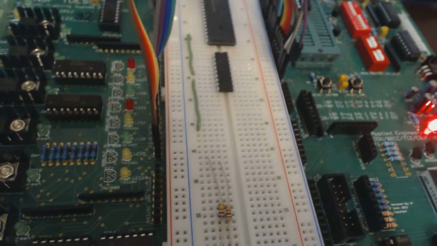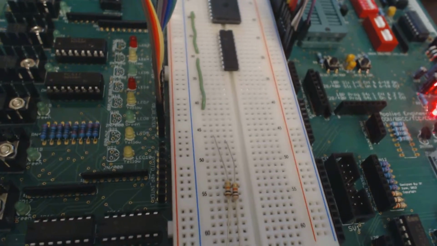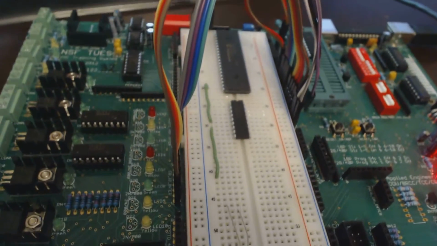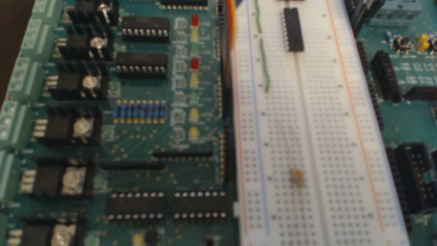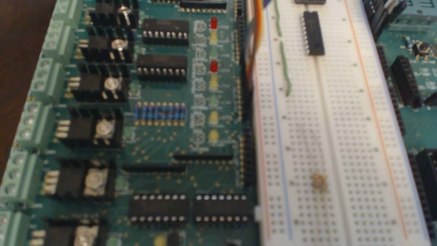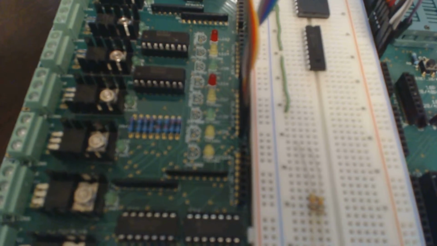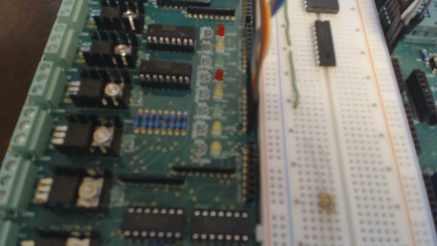So let's move over here and check out these lights. I'm going to flip switch 1 up here, and according to our instructions, switch 1 should light LED 1 and LED 4 and no others.